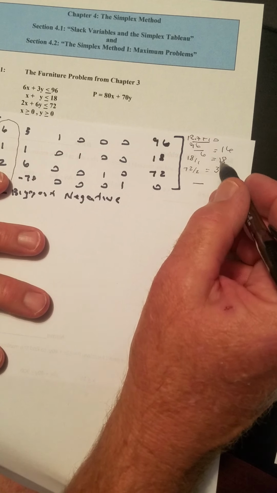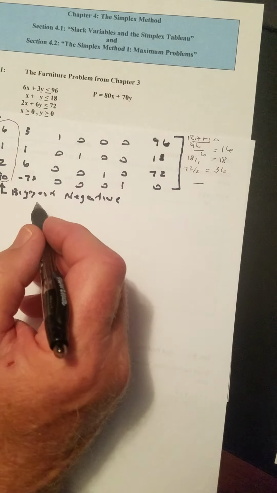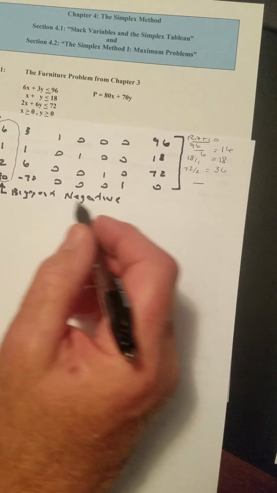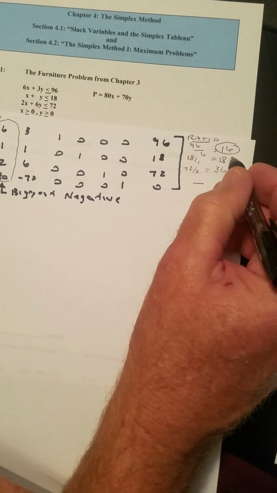Now we look at these three numbers, 16, 18, and 36. On the bottom, we took the biggest negative. On the top, we take the smallest positive, which is this number right here.